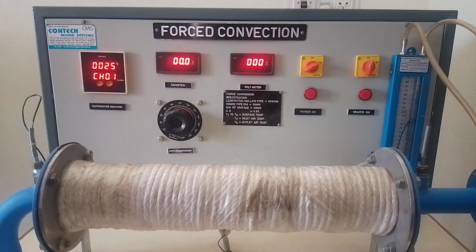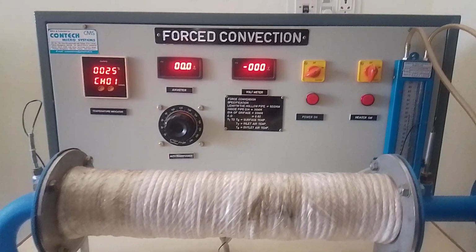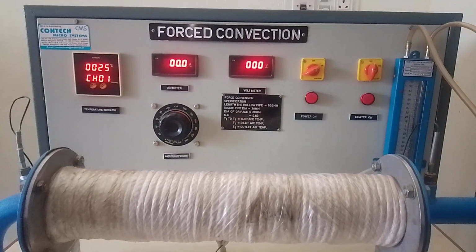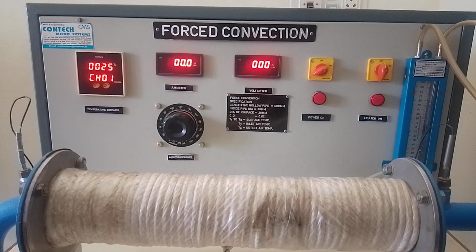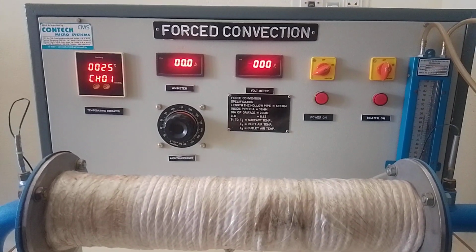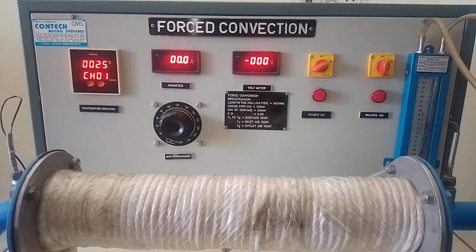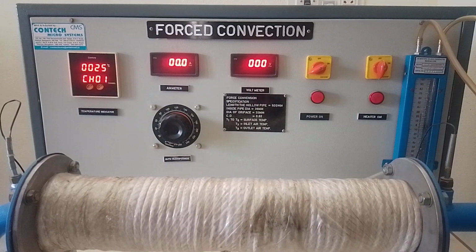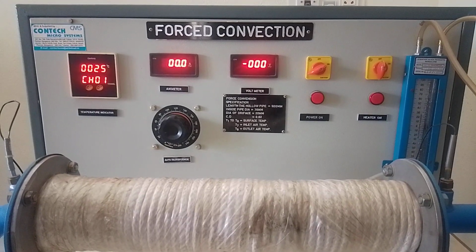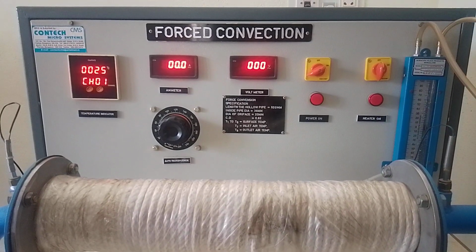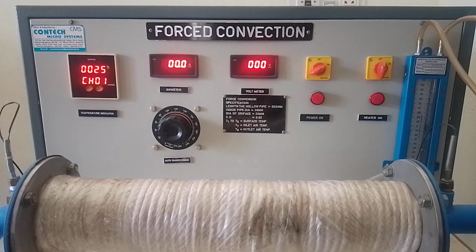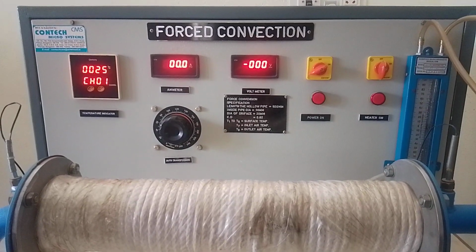On forced convection. This experiment is related to forced convection, how heat is transferred in forced convection. In this experiment we are going to determine the convective heat transfer coefficient for forced convection through a horizontal pipe.